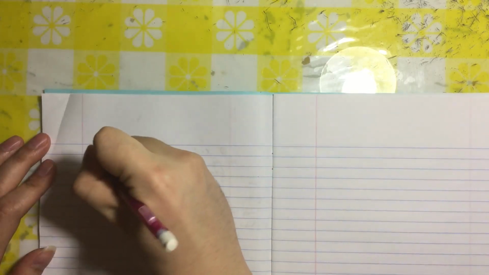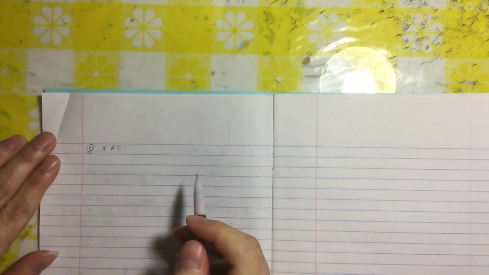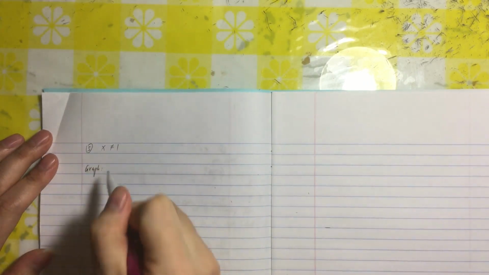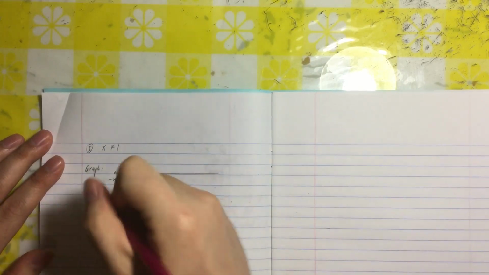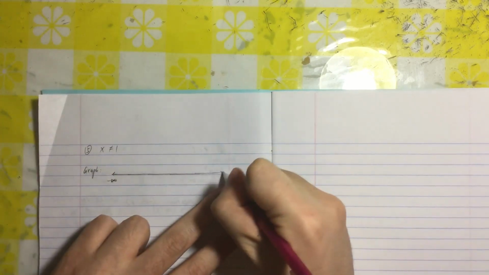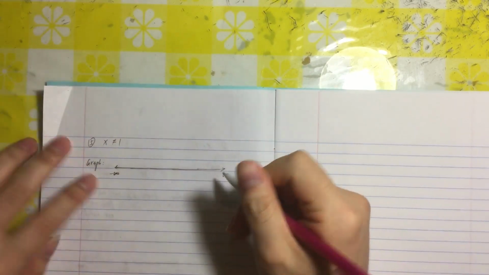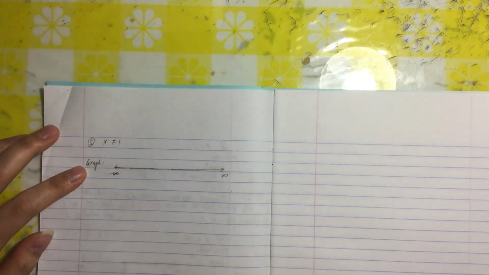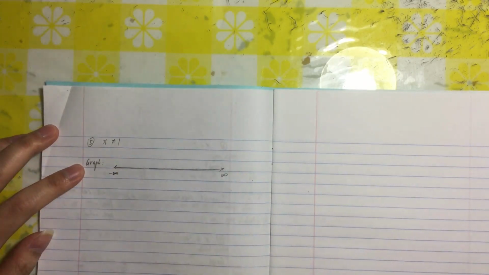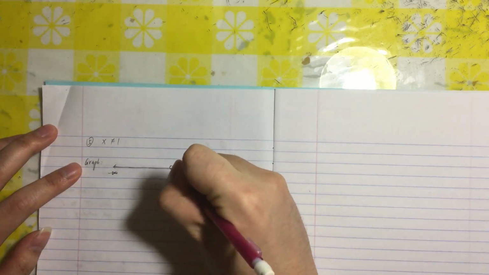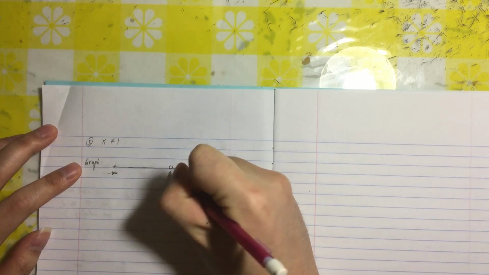Next example, x not equal to 1. How do we graph this inequality? Let's draw a number line first. The number line is always from negative infinity to infinity. x not equal to 1 means x could be any real number except 1. So we draw an open circle at 1. Since 1 is not included, draw an open circle at 1.